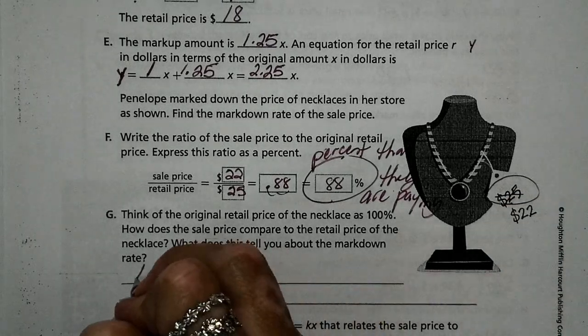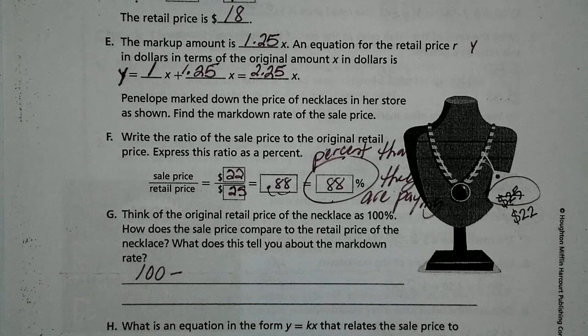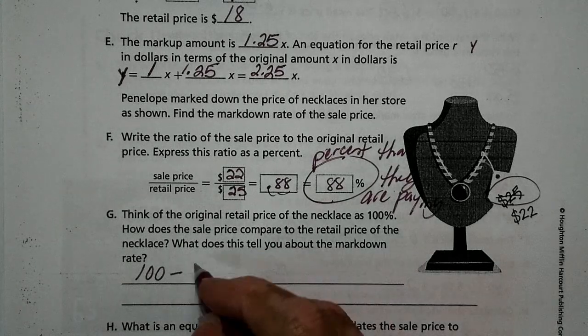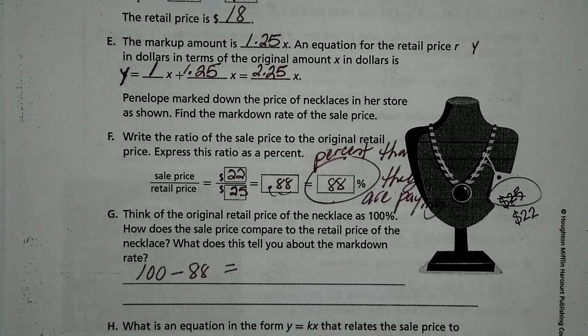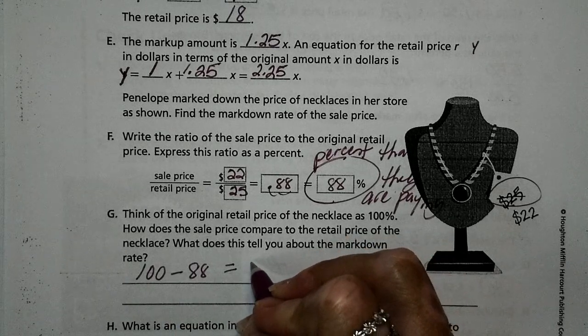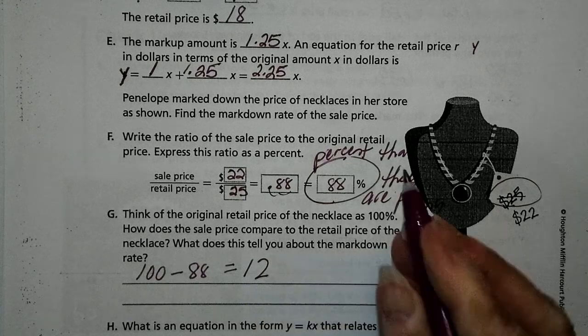So if the original price was 100% and we're paying 88%, we're going to subtract them. So what percent of the discount are we getting? 12. Yes.